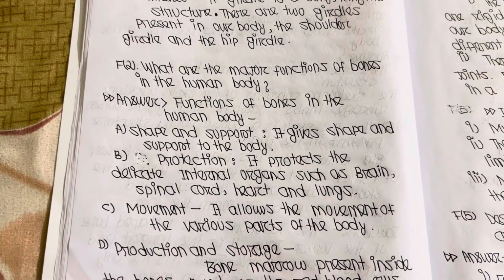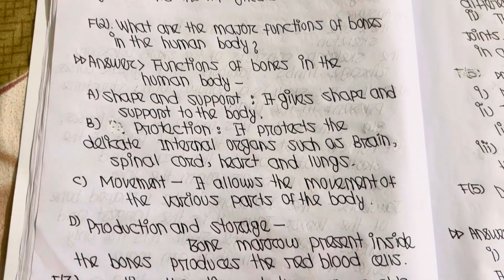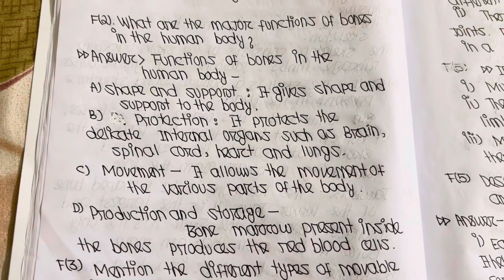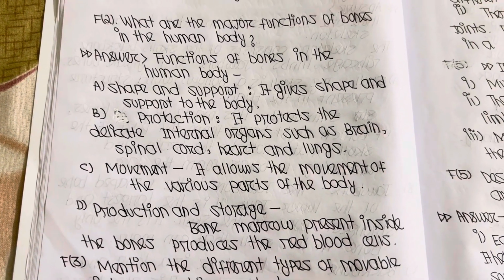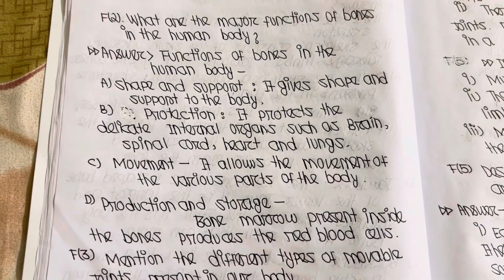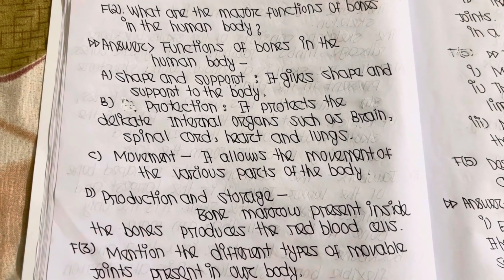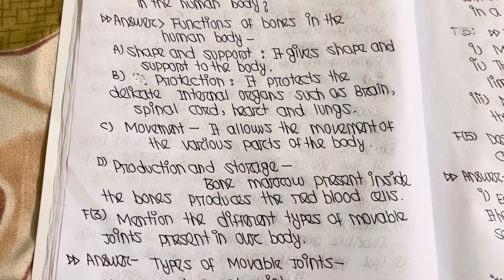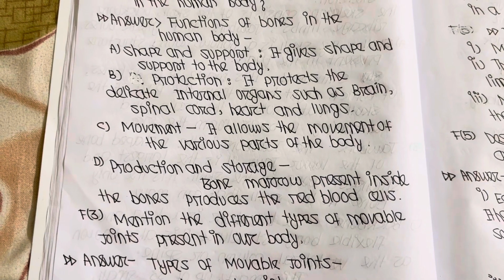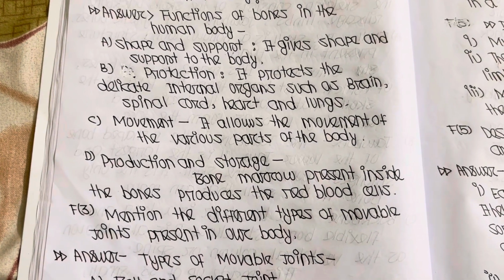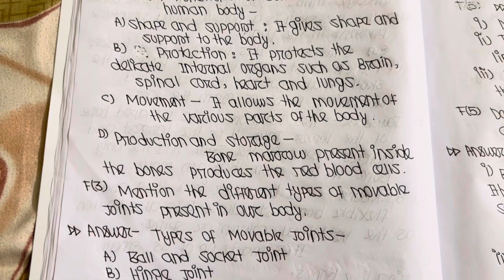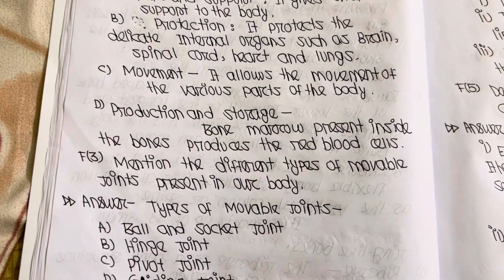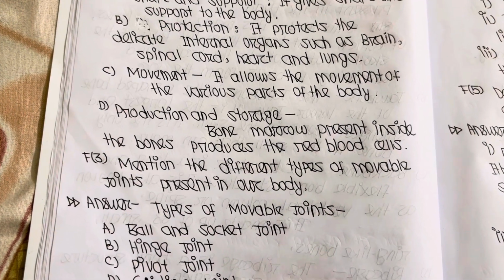Answer. Functions of bone in the human body. Number A. Shape and support. It gives shape and support to the body. Number B. Protection. It protects the delicate internal organs such as brain, spinal cord, heart and lungs. Number C. Movement. It allows the movement of various parts of the body. Number D. Production and storage. Bone marrow present inside the bones produces red blood cells.